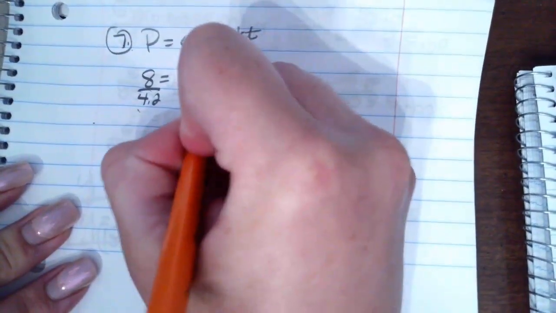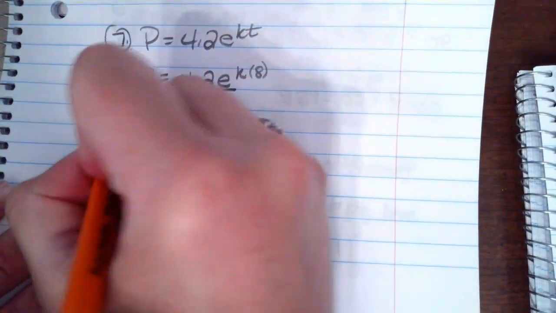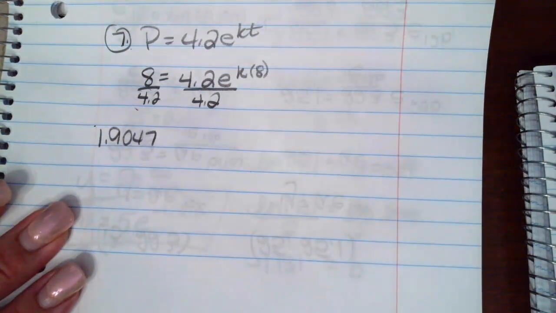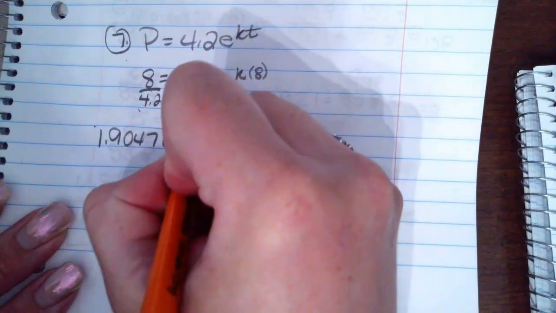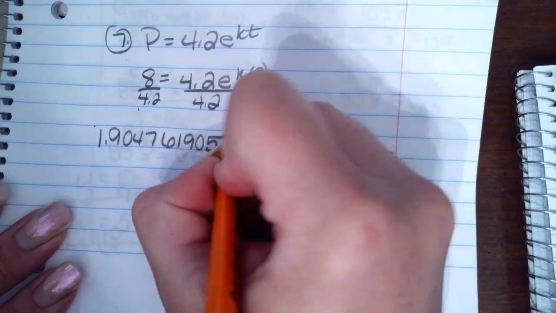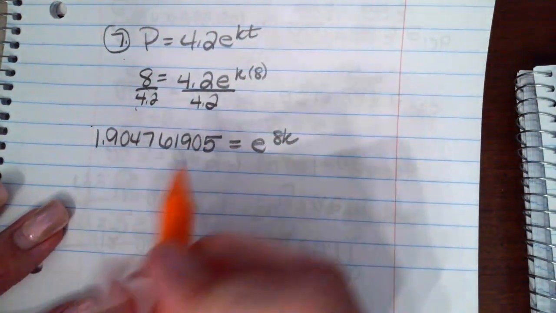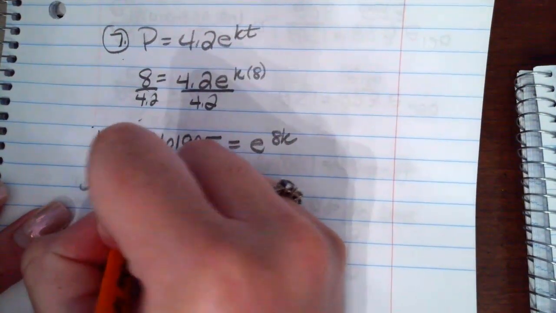So I'm going to divide both sides by 4.2. So 8 divided by 4.2 is 1.9047, 61905, equals e to the 8k. We're trying to find out what k is, so I'm going to take the natural log of both sides.